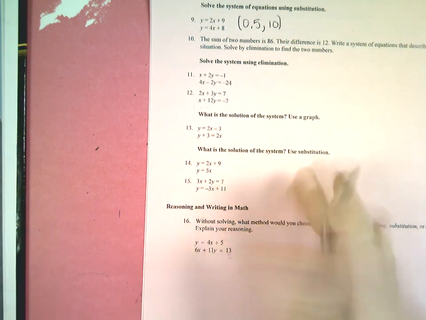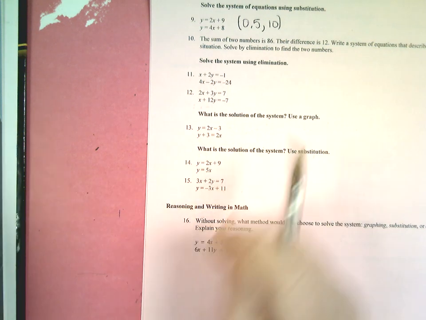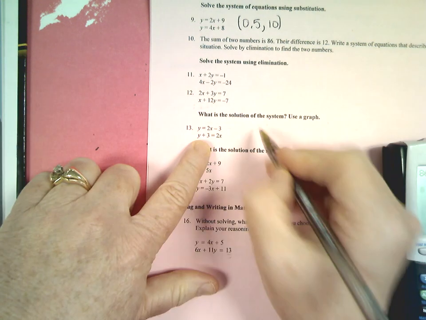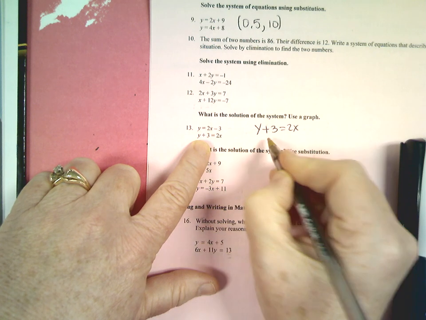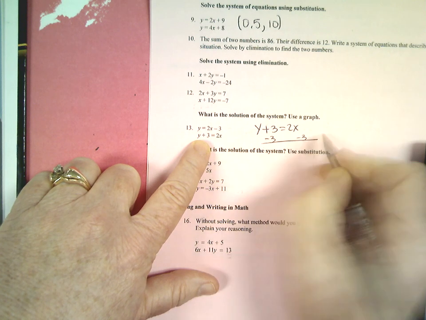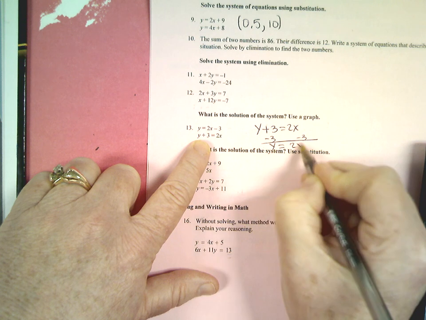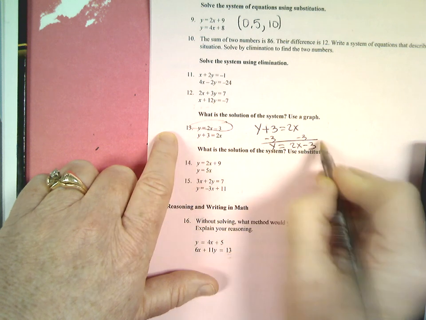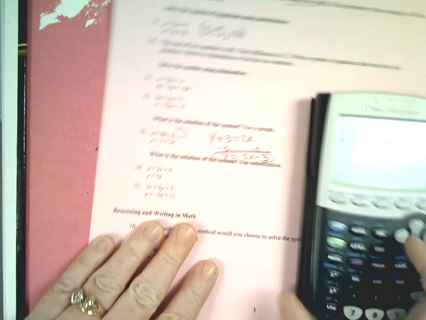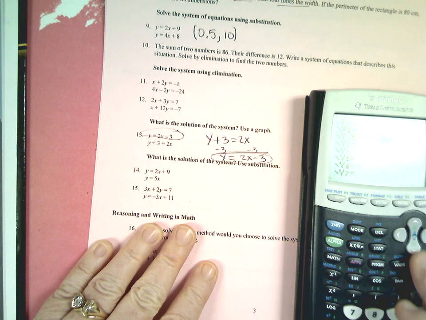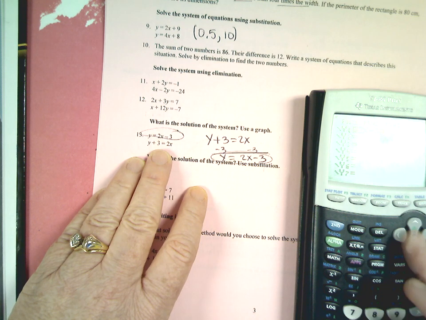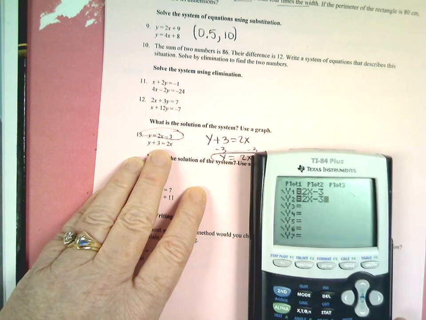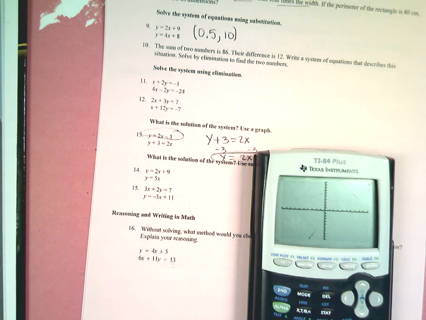Number 13 needs to be put in the graph, but the bottom one says y plus 3 equals 2x, and I want it to say y equals. So I'm going to subtract 3 from both sides. Y equals 2x minus 3. Now y'all can already tell those are the same equations, but I'm going to put them in here and show you what it looks like. 2x minus 3, and in the second one, 2x minus 3. I'm going to graph it.